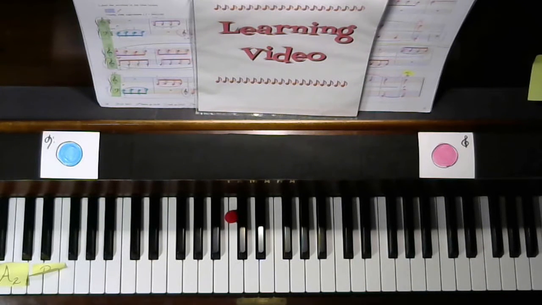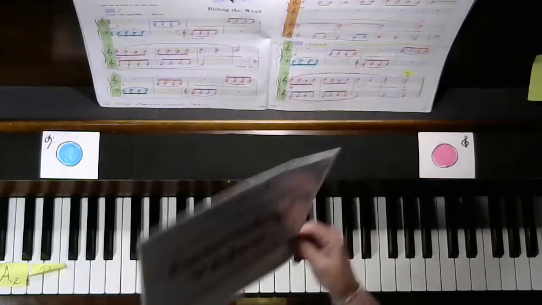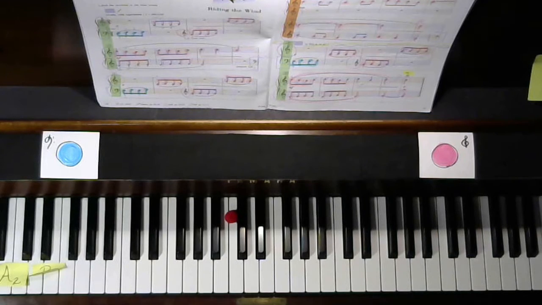Riding the Wind, Piano Adventures, 2B, Lesson Book, pages 40 and 41. This piece of music is a great example of ABA form.